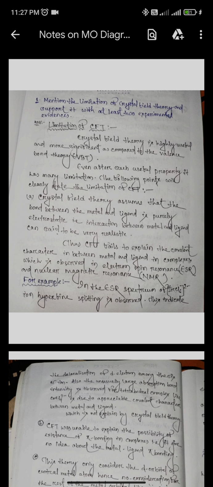Crystal field theory is highly useful and more significant as compared to the valence bond theory (VBT). Even after such useful property, it has many limitations. The following points will clearly state the limitations of CFT.